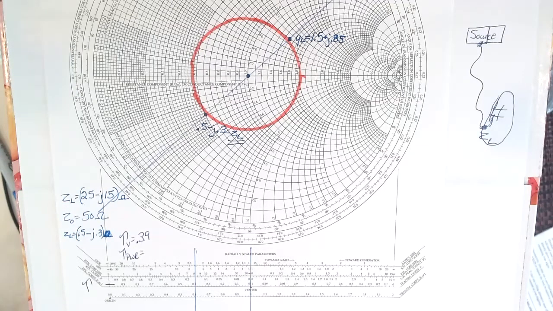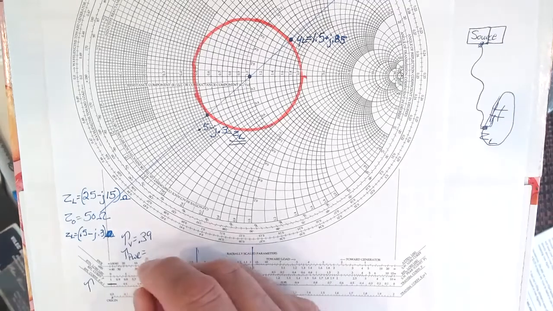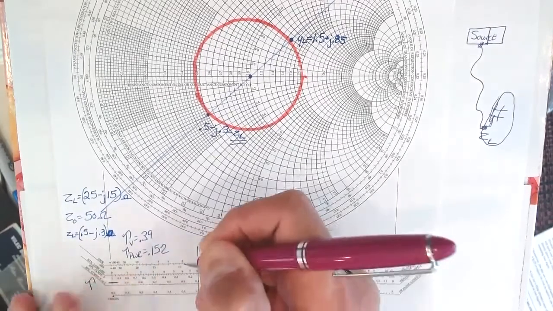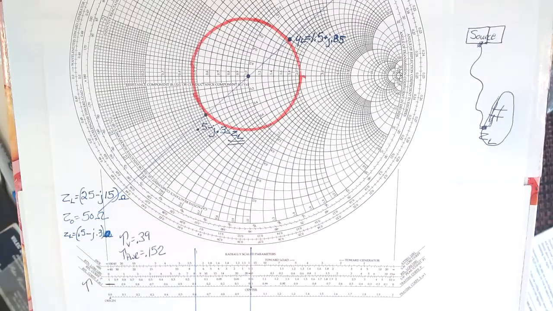Well, that would just be the square of that, wouldn't it? So 0.39 squared gives me 0.15. So 0.152 would be my power reflection coefficient.